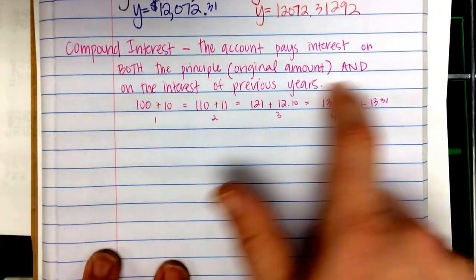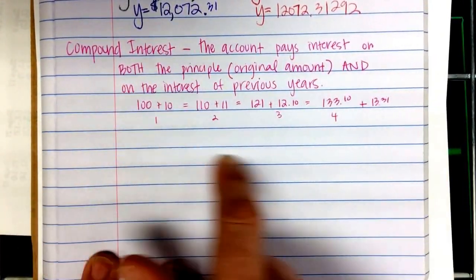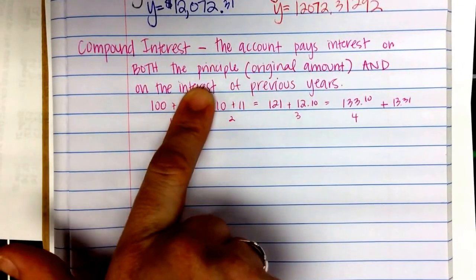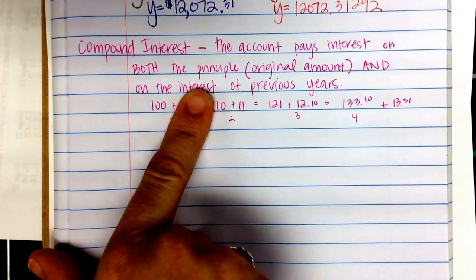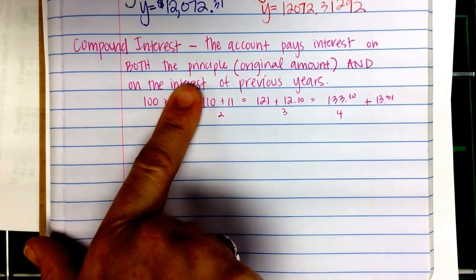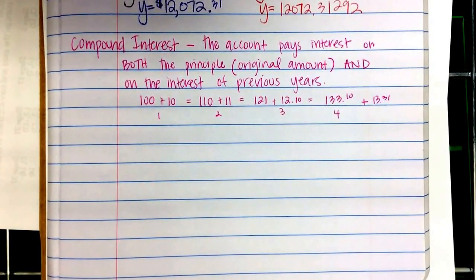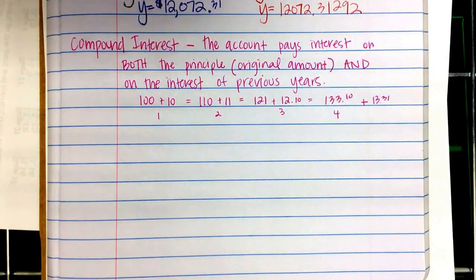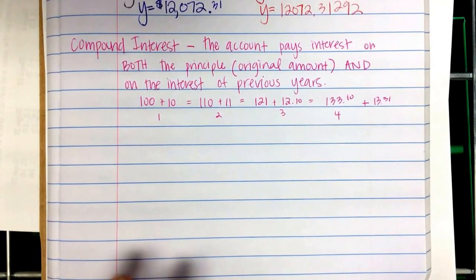This is bank accounts. This is the majority of life, credit cards. In fact, we're going to do a credit card example for this. All right, are you ready? Here's the formula.